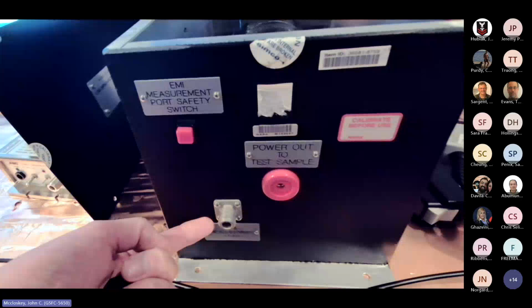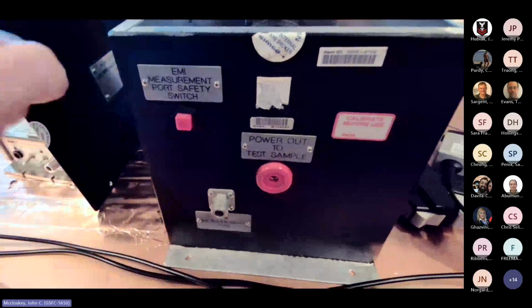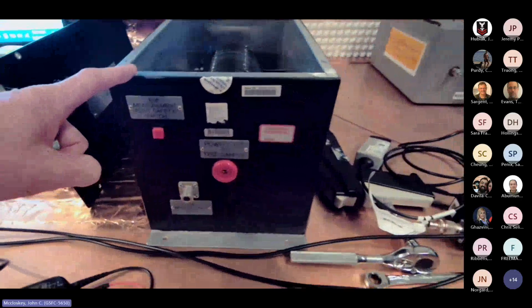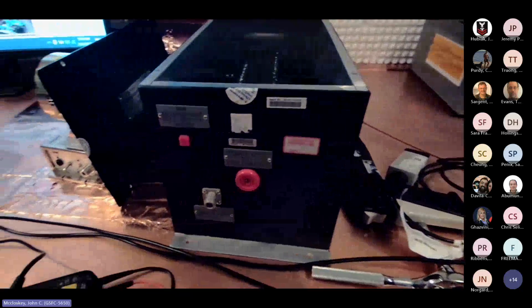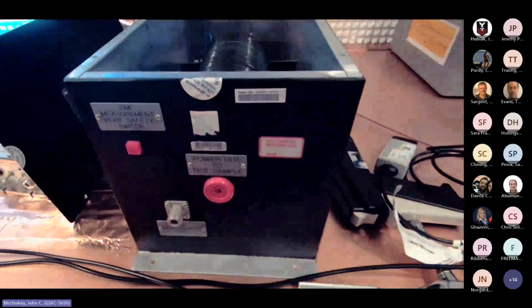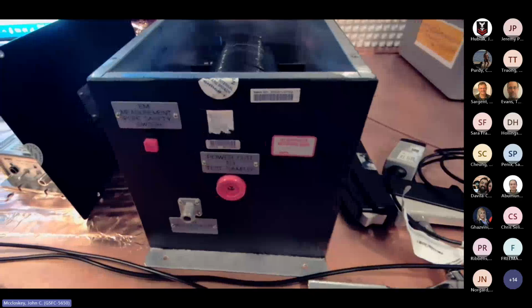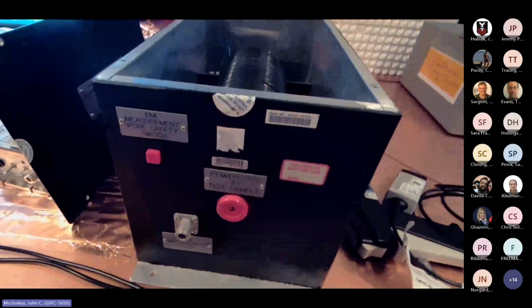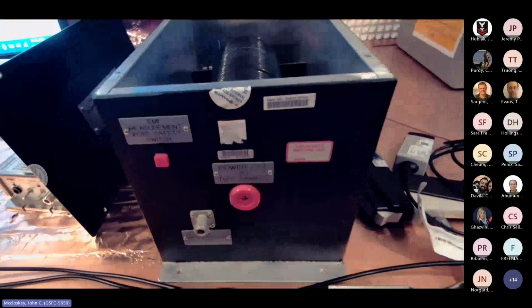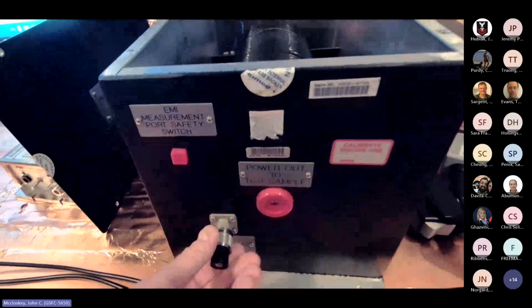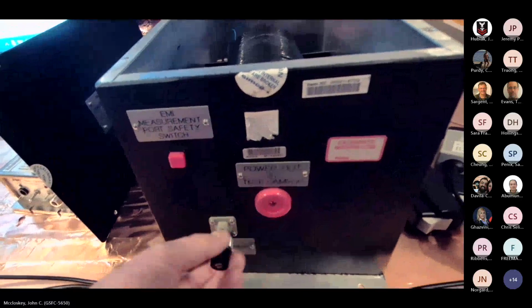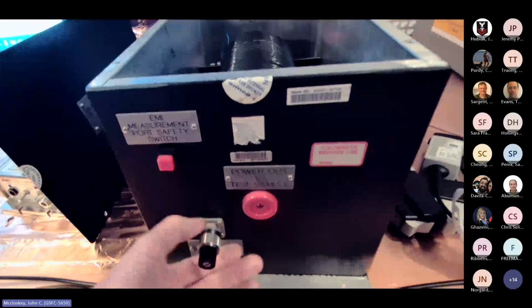So you generally are using these in pairs. You would put one of these in series with each power lead, the positive and the negative power lead. And when you do that, you're going to generally be taking measurements one at a time. So the one that you're not measuring on, if you're measuring on the positive lead, you would put a 50 ohm termination on the LISN that's on your negative lead.